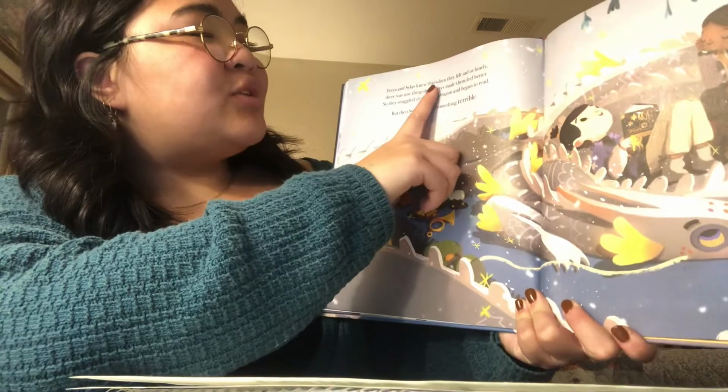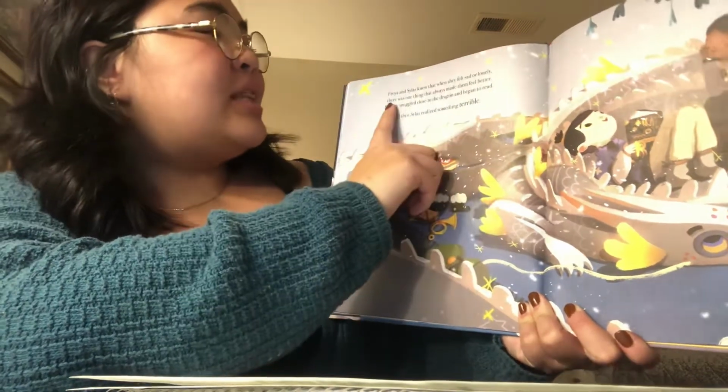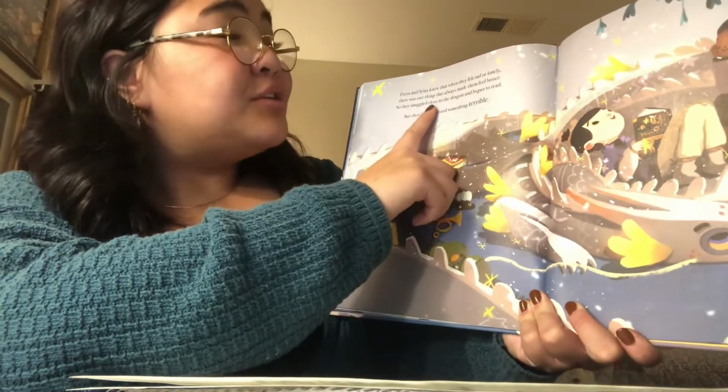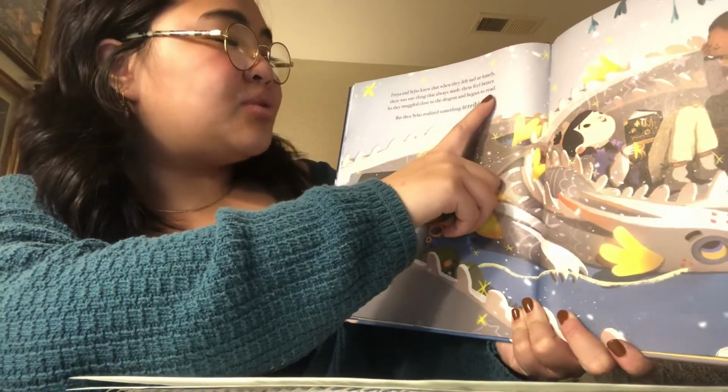Freya and Silas knew that when they felt sad or lonely, there was one thing that always made them feel better. So they snuggled close to the dragon and began to read.